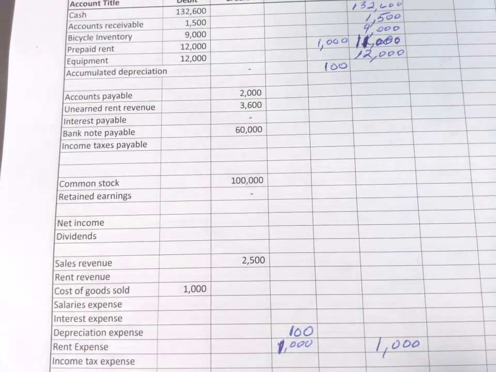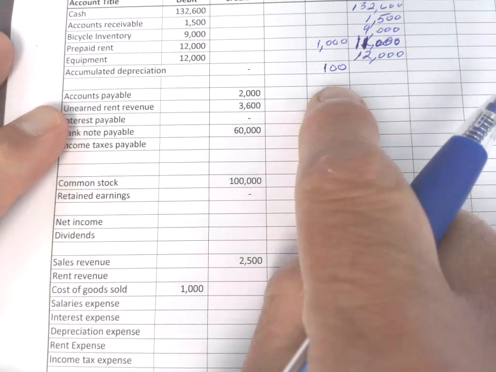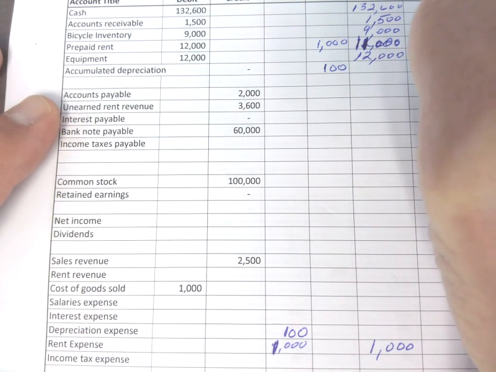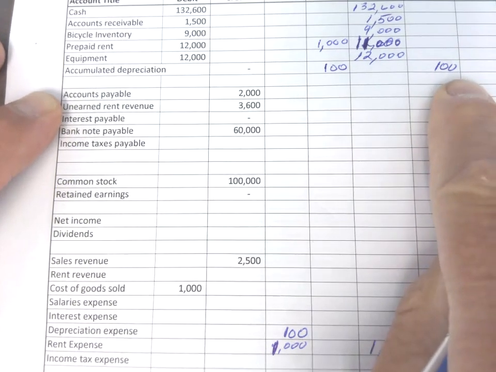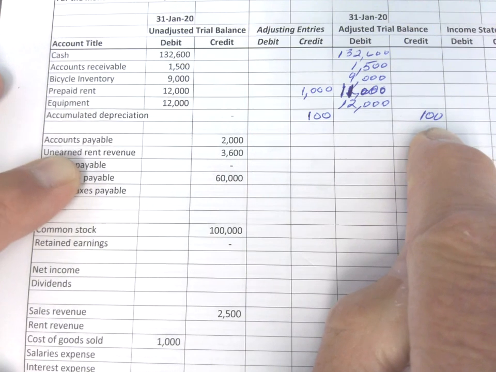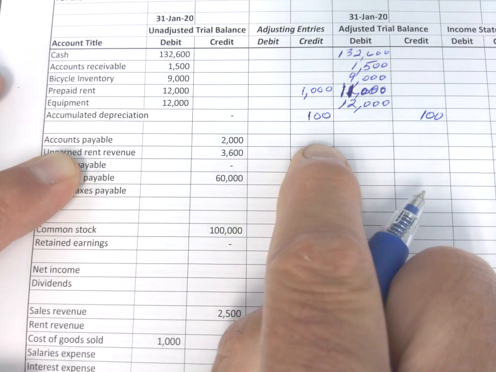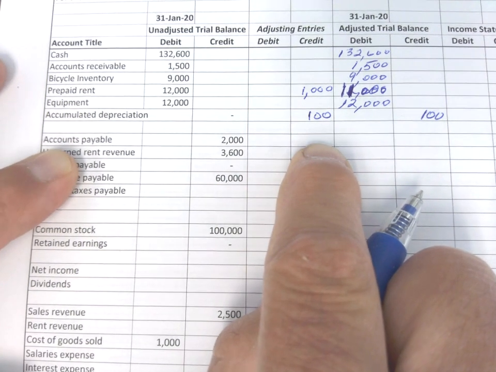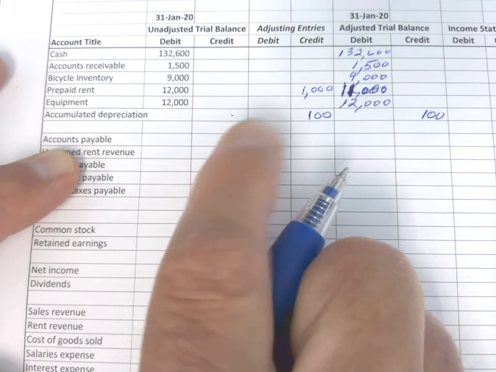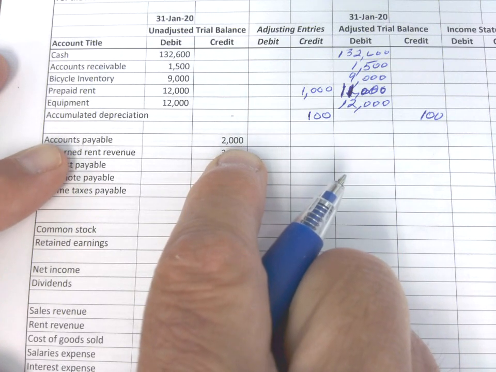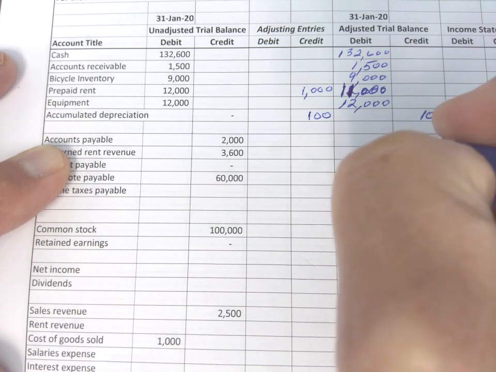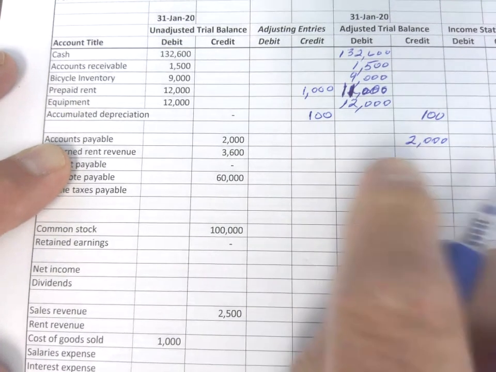Okay, and we continue on in the process of analyzing our accounts to see if there's anything else that we need to do. And by the way, we can bring the $100 credit over for the adjusted trial balance for accumulated depreciation. That brings us to accounts payable. Accounts payable, indeed, I looked up and verified that we do still owe our vendor $2,000. So that's correct. No adjustment is needed, and that will be our reported balance.